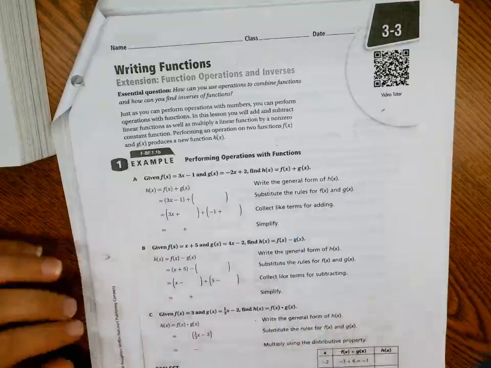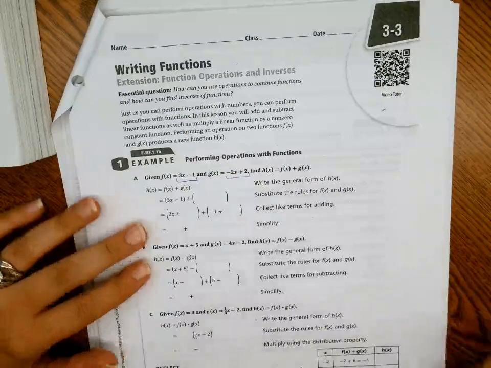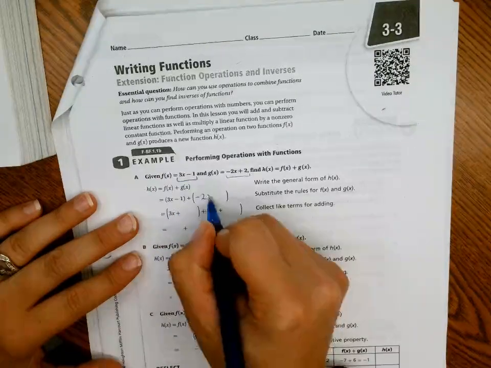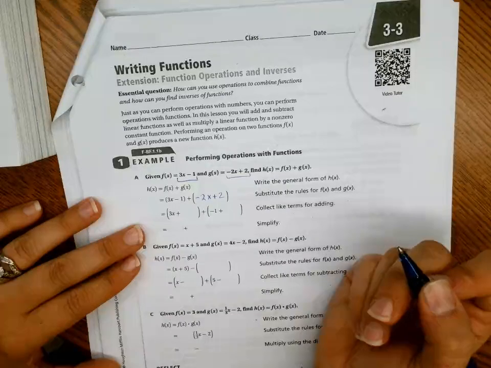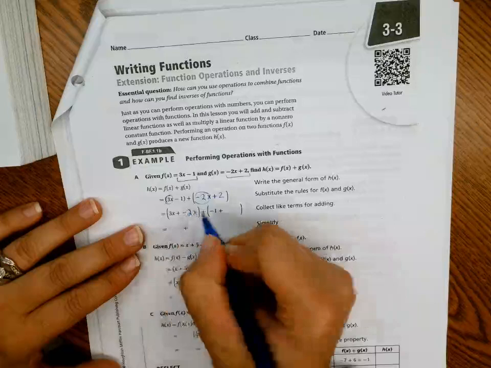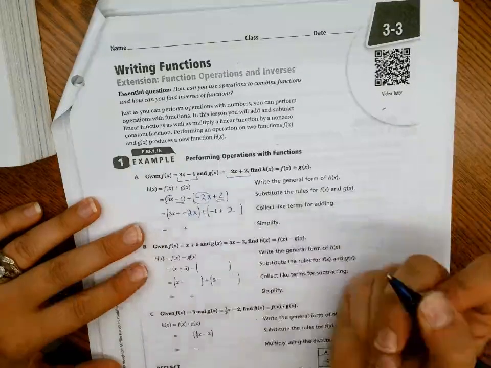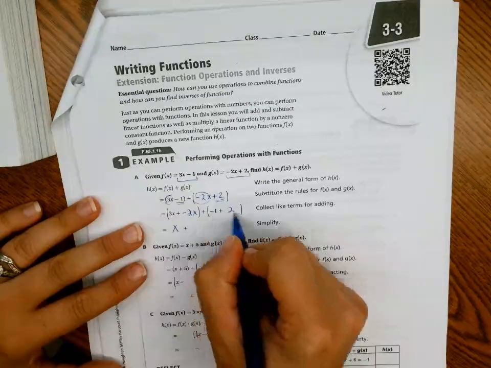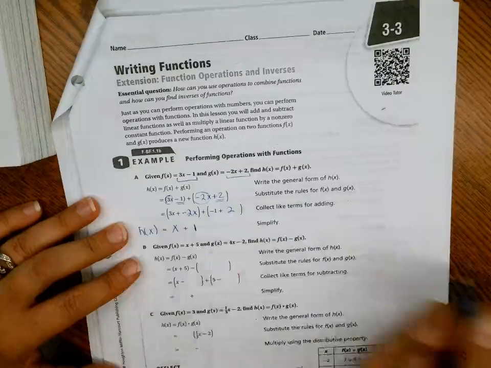So you're doing f of x plus g of x. So you're combining these. So we have our 3x minus 1 plus negative 2x plus 2. We need to combine like terms. So we have our 3x's minus our 2x's, and we have our negative 1 plus our 2. 3x minus 2x is 1x or x. Negative 1 plus 2 is 1. So we're going to get that our h of x equals x plus 1.